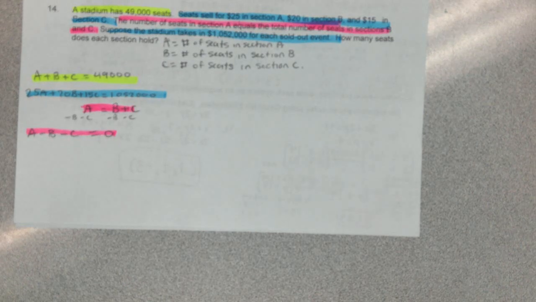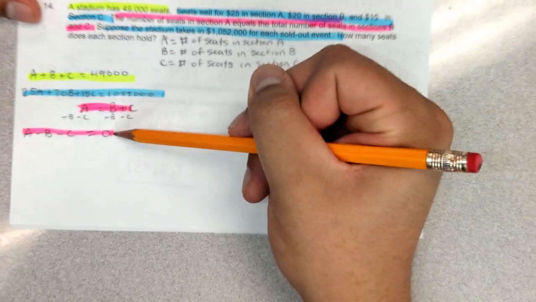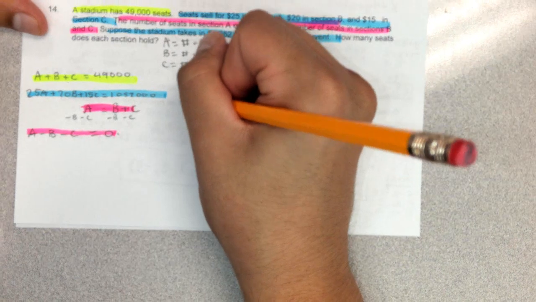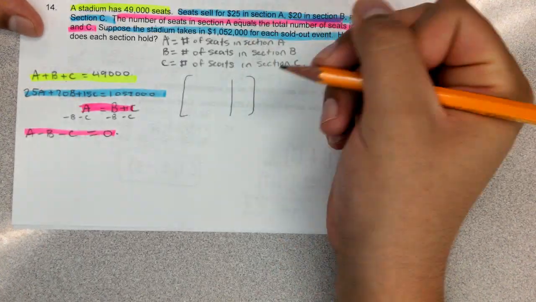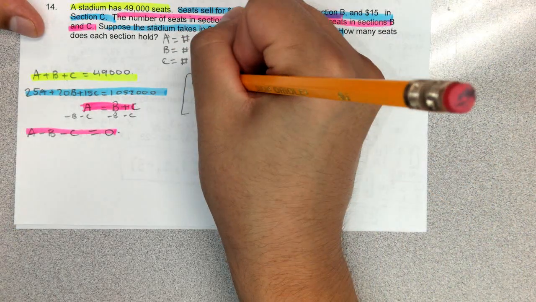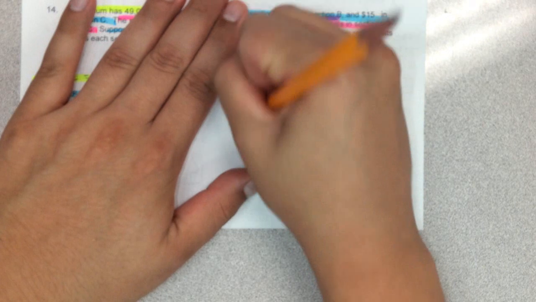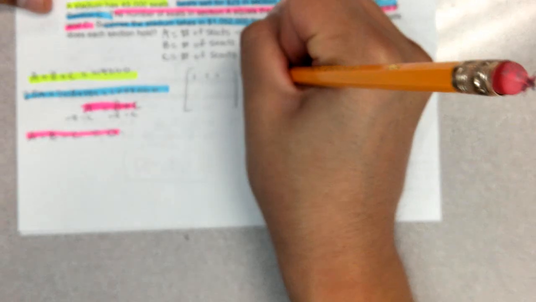All right, so let's make a matrix out of these three equations. We have this one, and now we just made this one because all variables have to be on one side. From the first row, we have 1, 1, 1, and then let me make some room to write down 49,000.